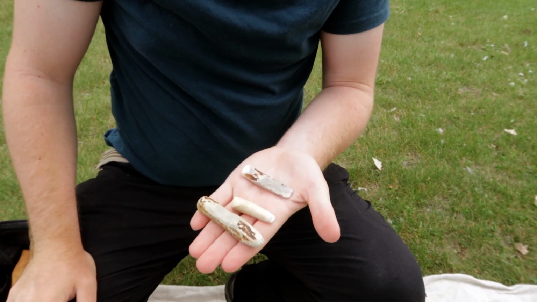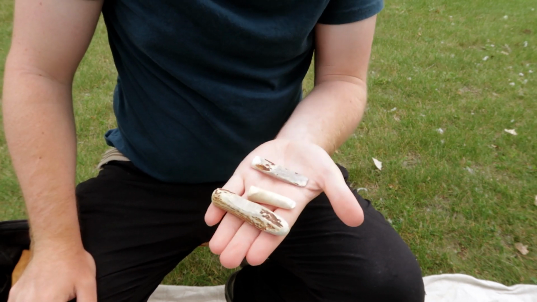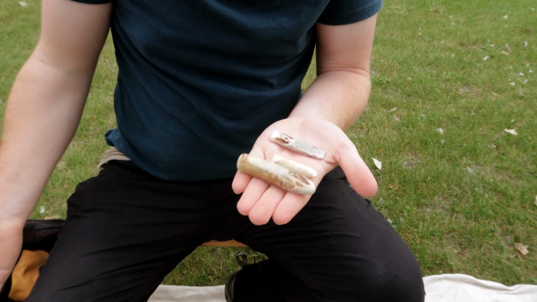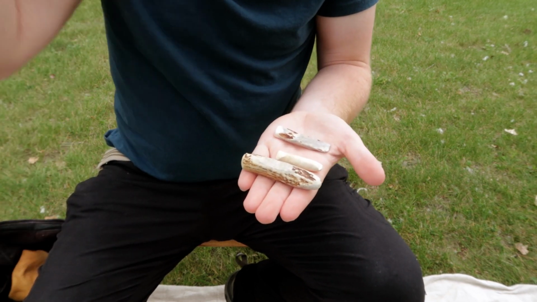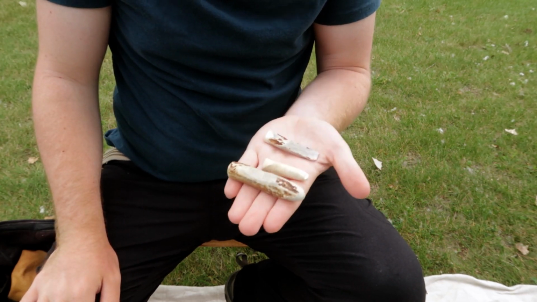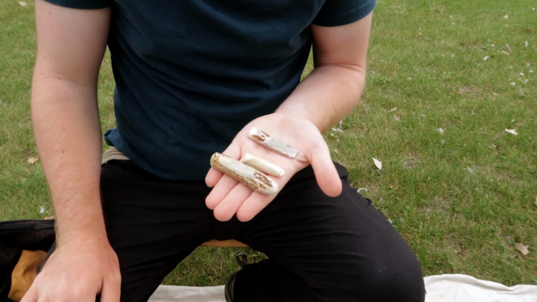The second method is indirect percussion, where you take a tool, you set it against the edge of the stone, but you strike that tool with another tool, such as an antler billet or hammerstone. This gives you more control than direct percussion, but you also have less force behind the tool, and you can usually remove only smaller flakes than you could with direct percussion.